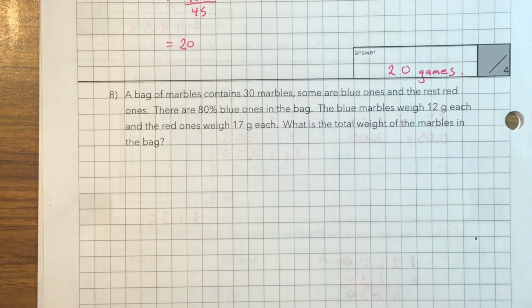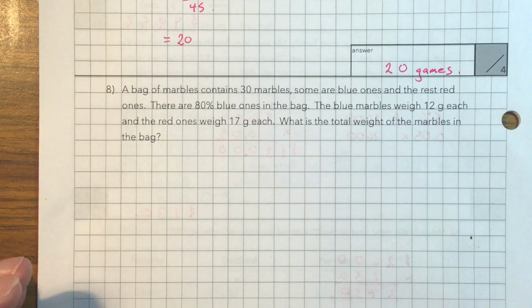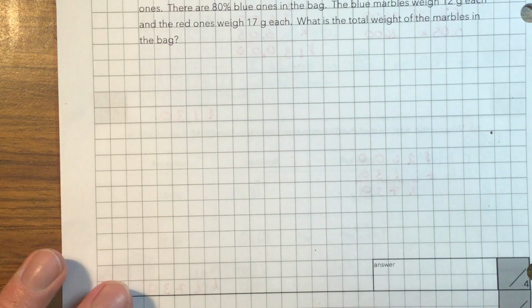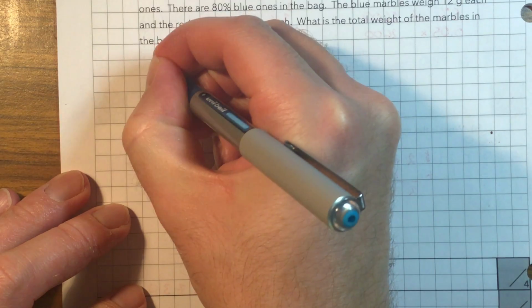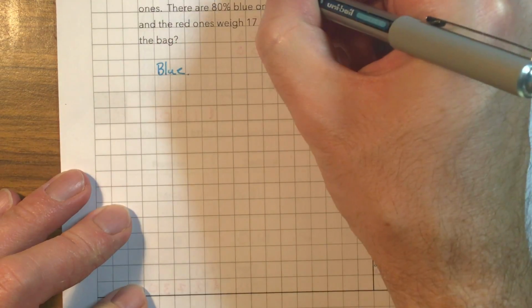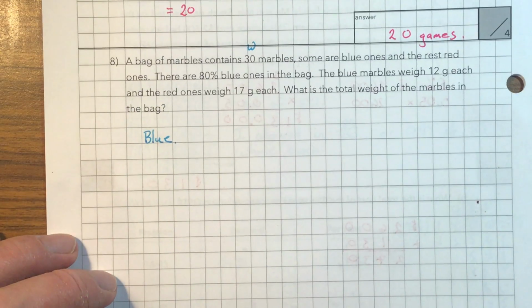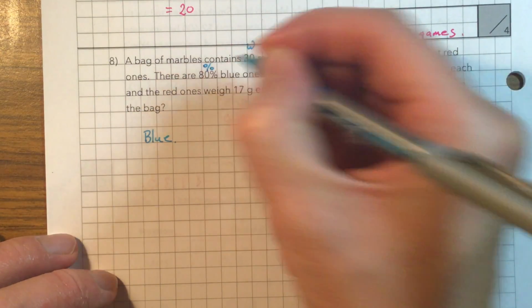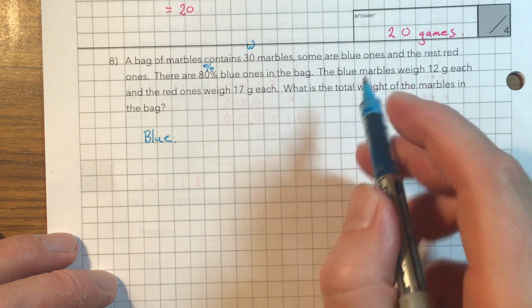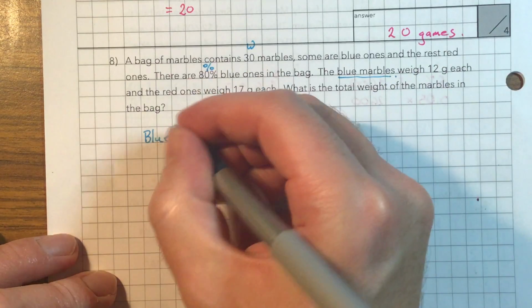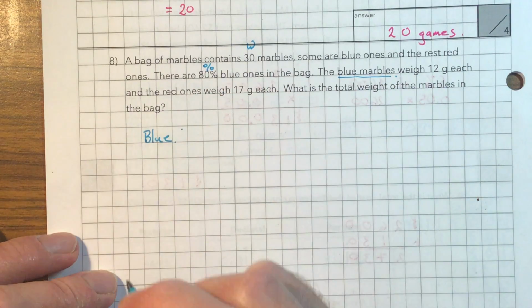All right, so a bag of marbles contains 30 marbles. Some are blue, some are red. There are 80% blue ones in the bag. The blue marbles weigh 12 grams each, and the red marbles weigh 17 grams each. What is the total weight of the marbles in the bag? So we're going to deal with the blue marbles first. We know the whole amount of marbles. We know the percentage. And we need to figure out the number of blue marbles.